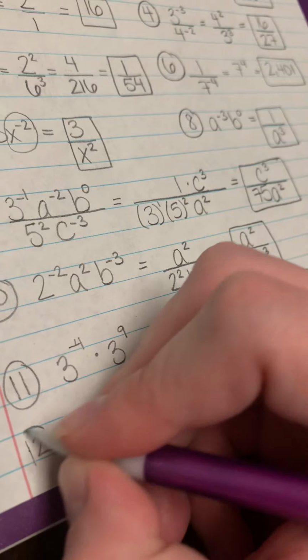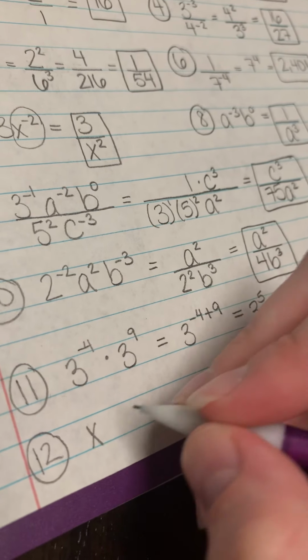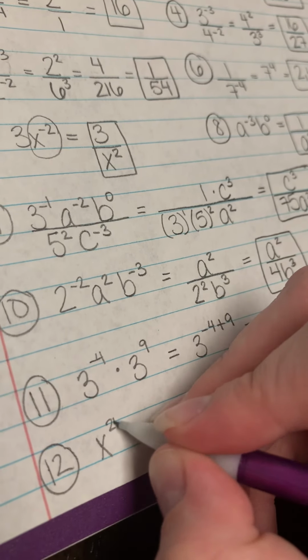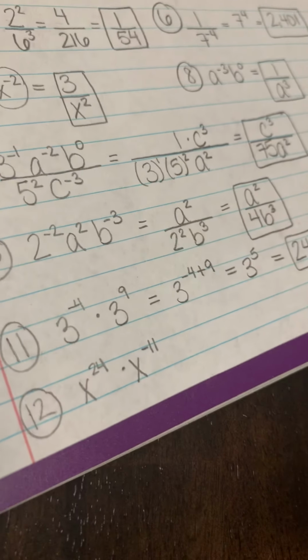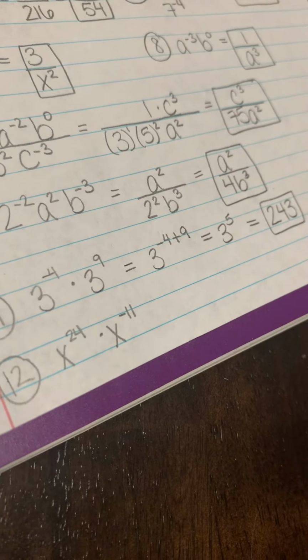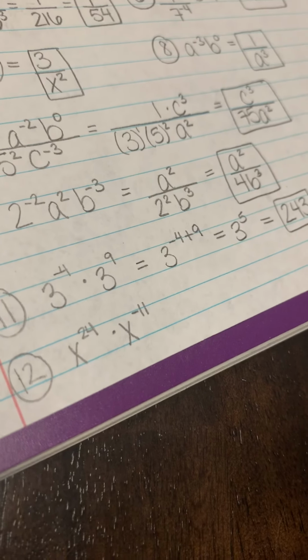Let's try that with the variable. X to the 24th times x to the -11th power. What will that simplify to? Check on the next video.